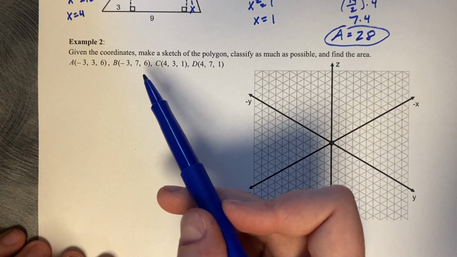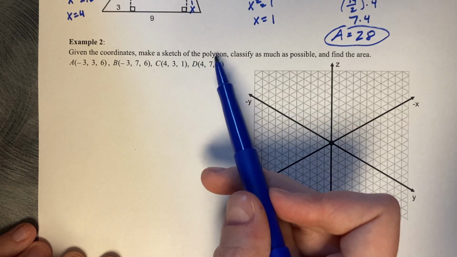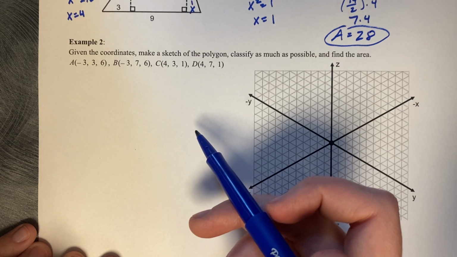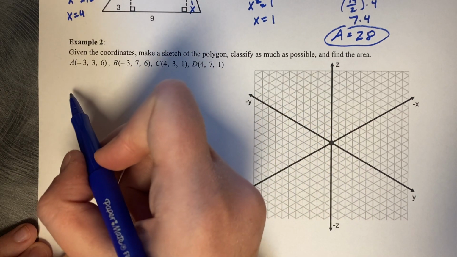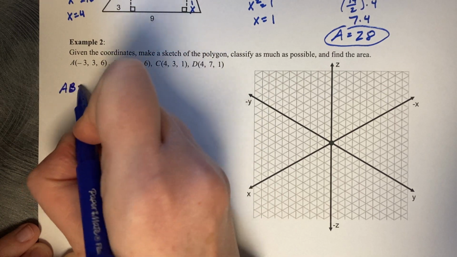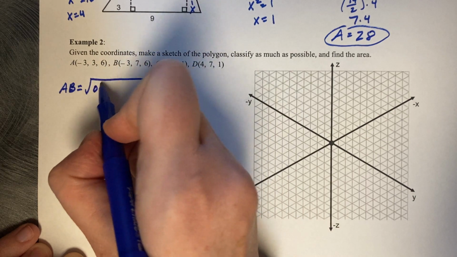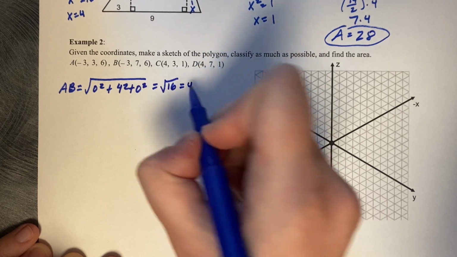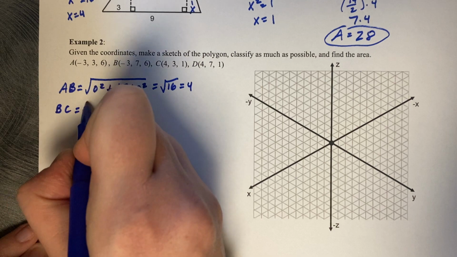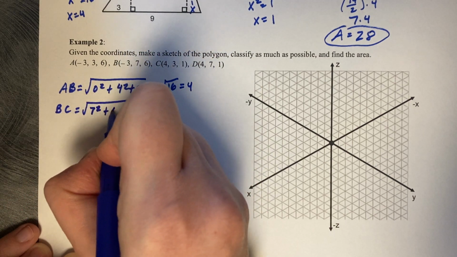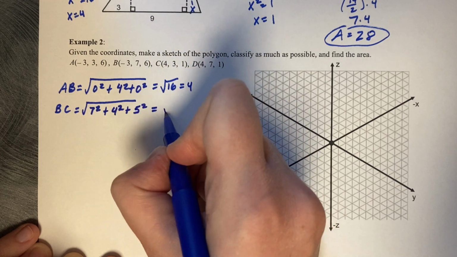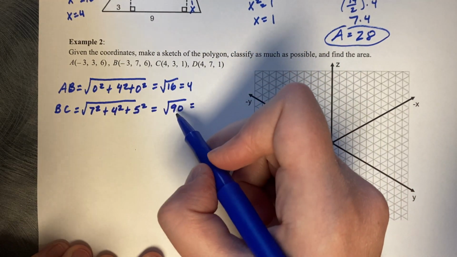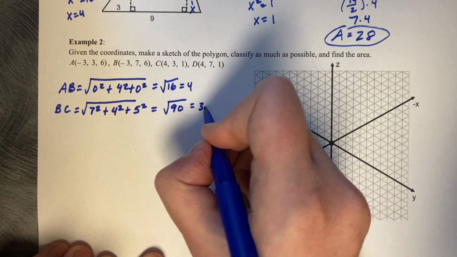And all you really need to do is calculate the lengths of each side to determine what kind of polygon it is. It's got 4 coordinates, so I know it's going to be some type of quadrilateral, but what type of quadrilateral is it? So first, let's work on distances so we can see if anything is congruent. So AB is going to be the square root of 0 squared plus 4 squared plus 0 squared, which is the square root of 16, which is 4. So then BC is the square root of 7 squared plus 4 squared plus 5 squared, which is the square root of 90. The largest perfect square in there is 9 times 10, so it's going to be 3 root 10.